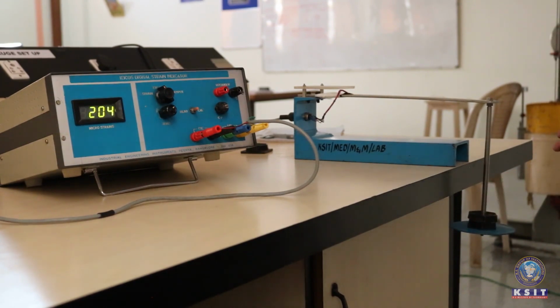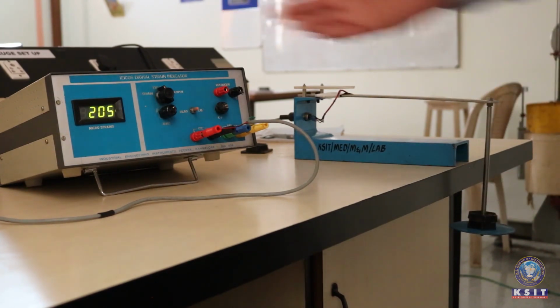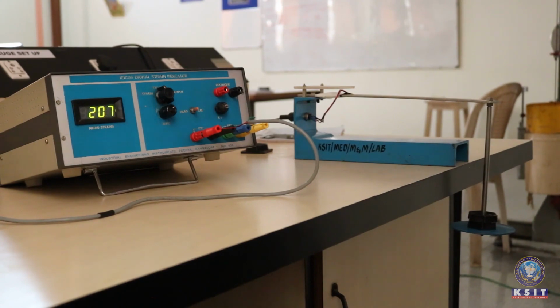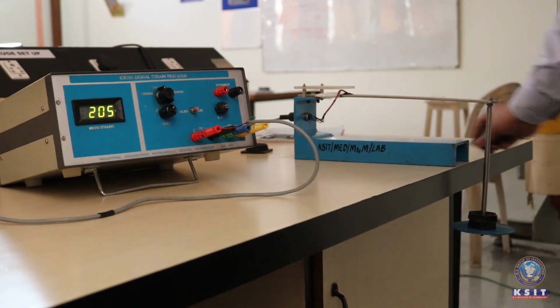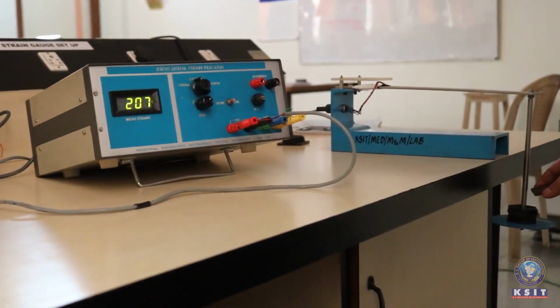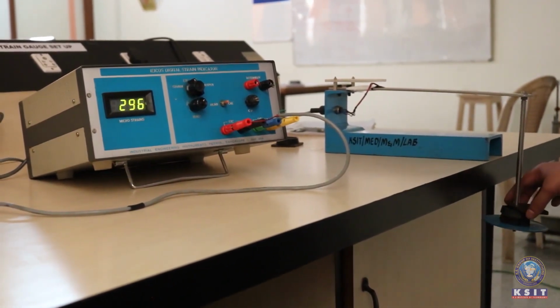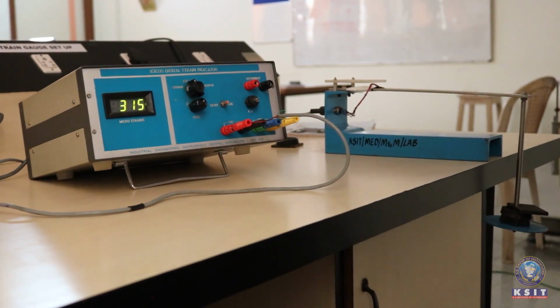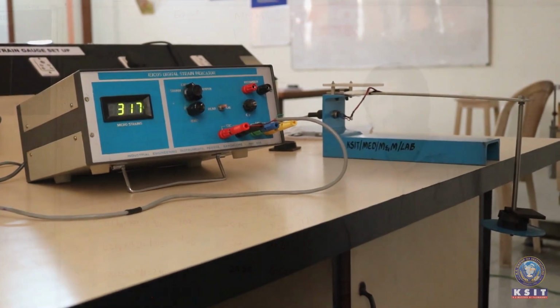Okay, next we have added another 100 grams. So now we have to note down the reading. And third, we are going to add another weight. Okay, and now we are going to note down the reading. So this is the experiment, and we're going to tabulate the values.